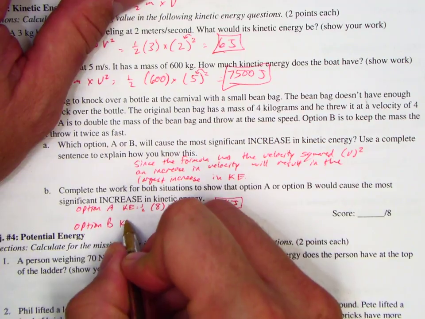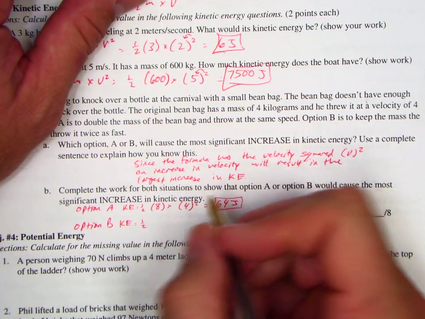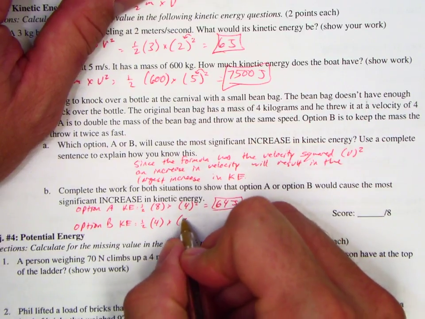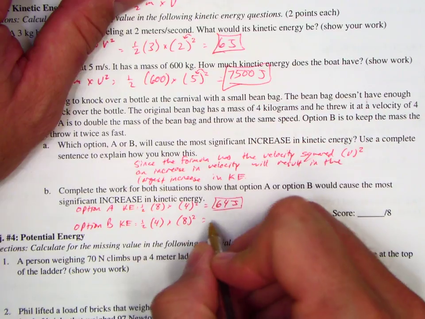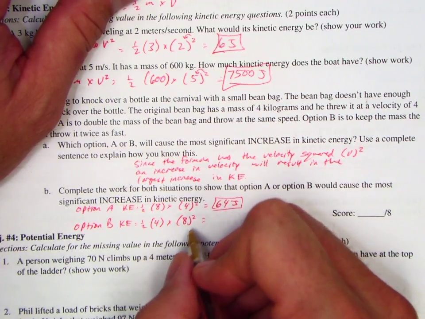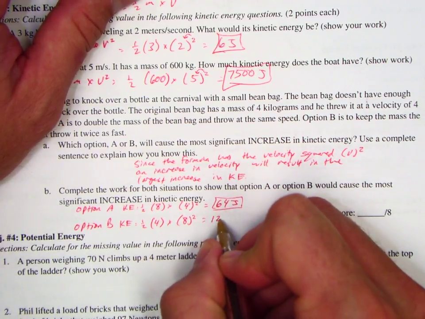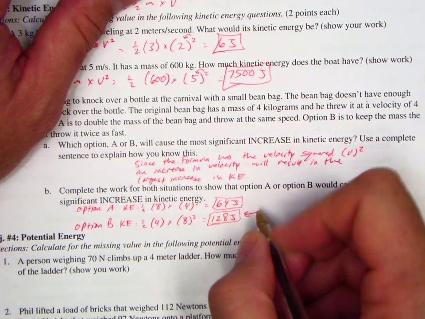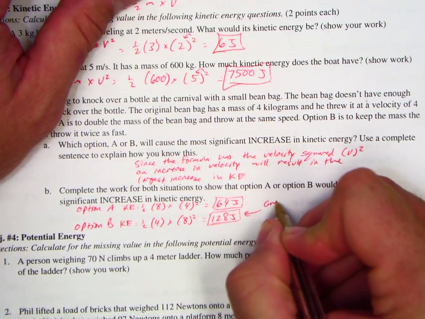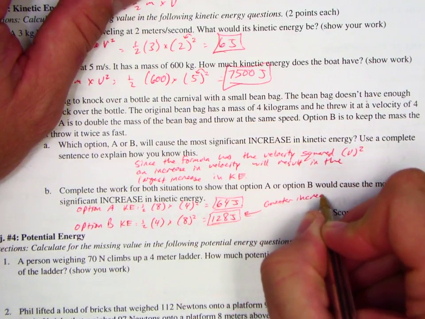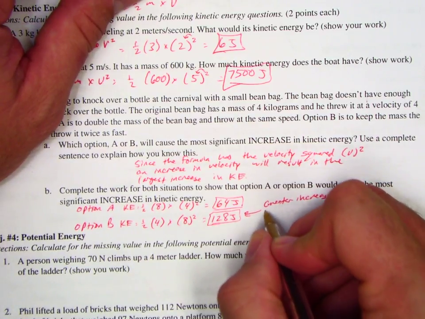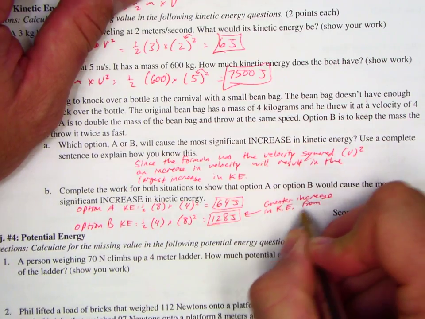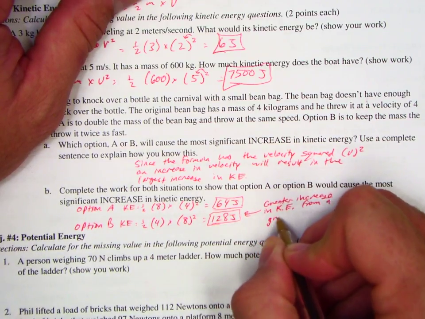Now for option B, our kinetic energy is 1/2 the mass. In this case, our mass remains 4, which is what we started with, but our velocity instead of 4 is now 8, and that will be squared. We square the velocity, multiply it times 4, divide by 2, gives us 128 joules. So mathematically, we see that we have a greater increase in kinetic energy from greater velocity.